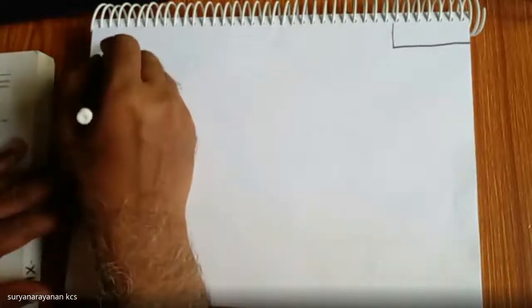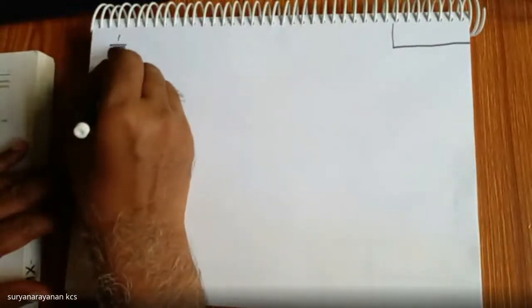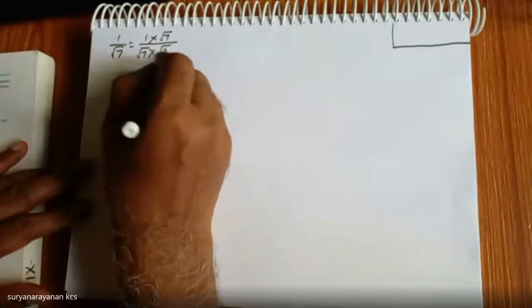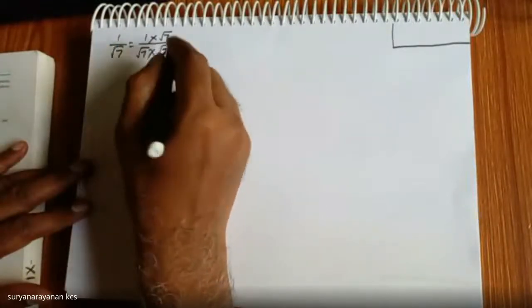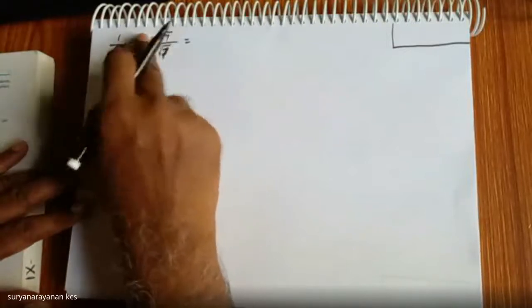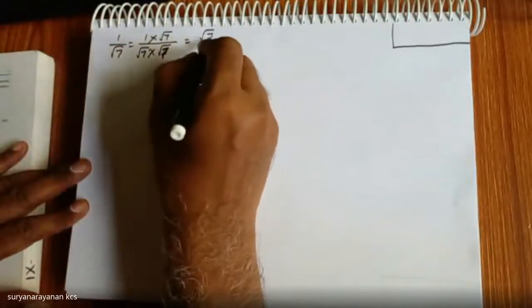So 1 by root 7 is equal to root 7 by root 7. Yes, here we are multiplying the numerator and denominator by root 7, the rationalizing factor. By multiplying in the numerator, we get root 7.